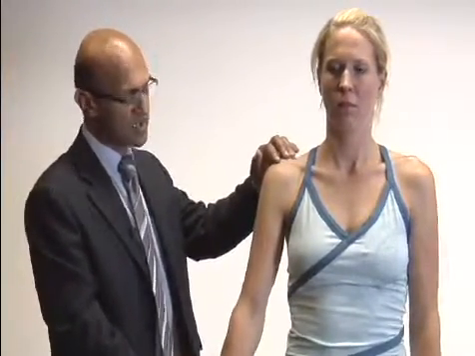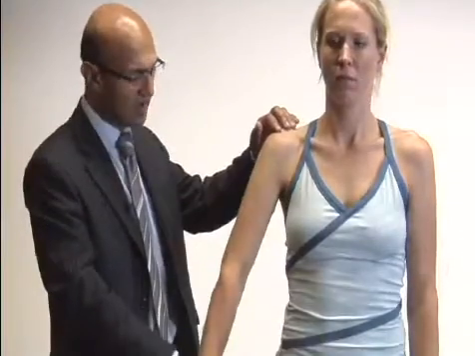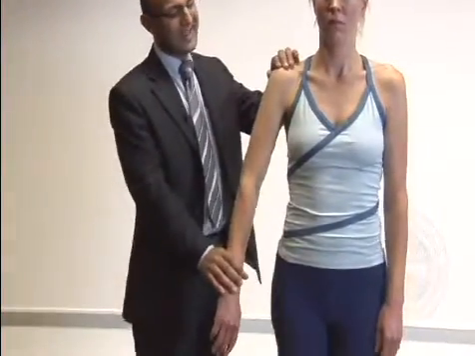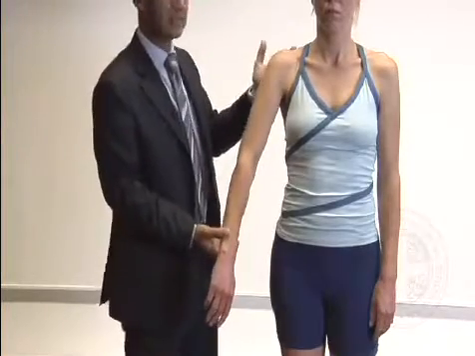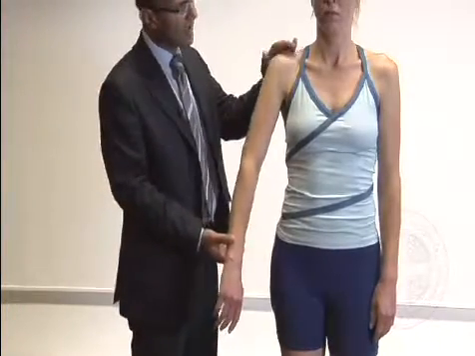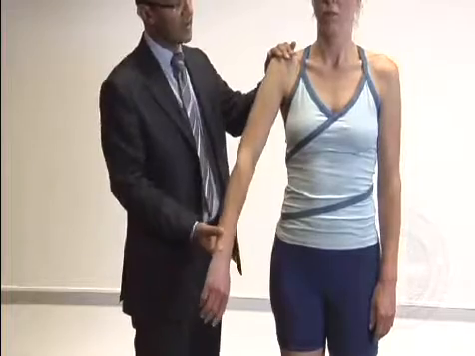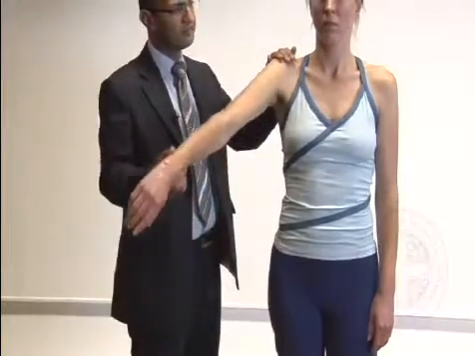The first of these is Neer's sign, which is where you internally rotate the arm and elevate it in line with the scapula. Now, again, just tell her that this may cause her discomfort, and just tell me if it causes you any pain as you bring it up. And just elevate it right the way up. This is a passive test as you bring it up. Does that cause you any pain at all?